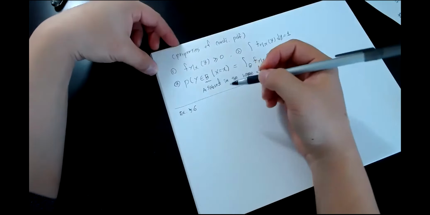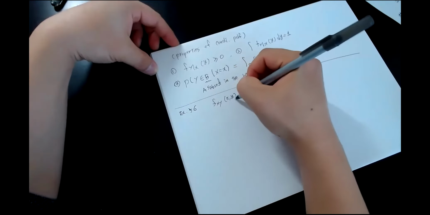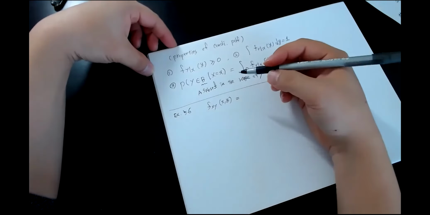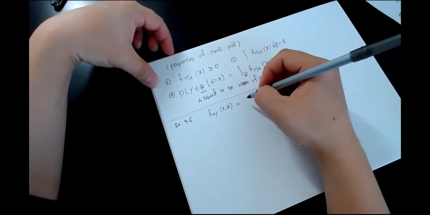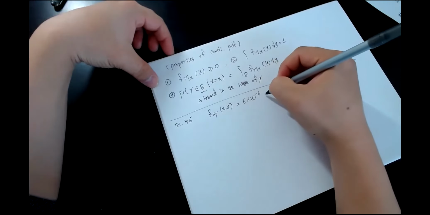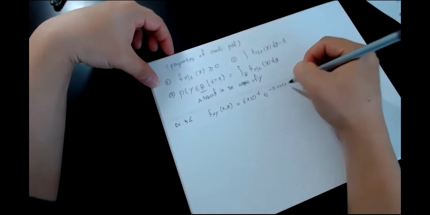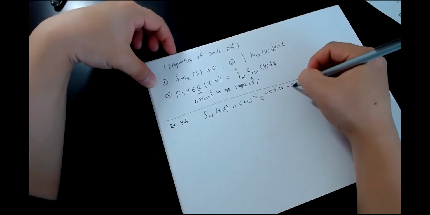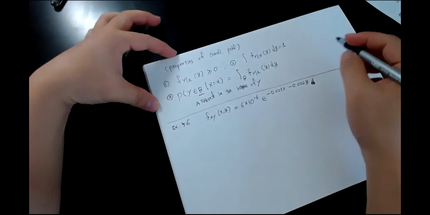First, f_XY(x, y), the joint PDF, was given like this: 6 times 10 to the negative 6 times e to the negative 0.001x minus 0.002y, dy dx. This is the joint PDF, right?